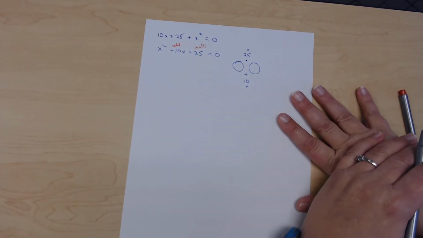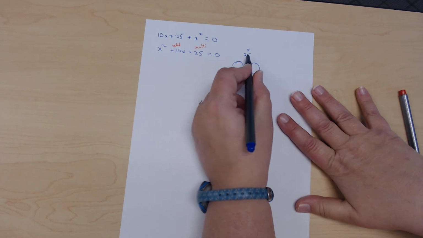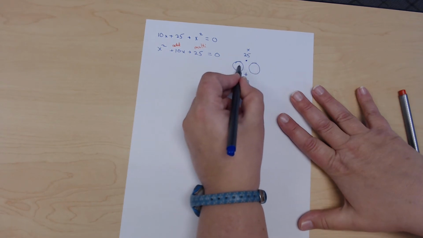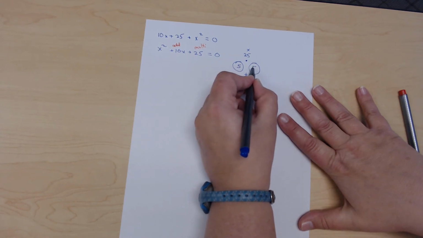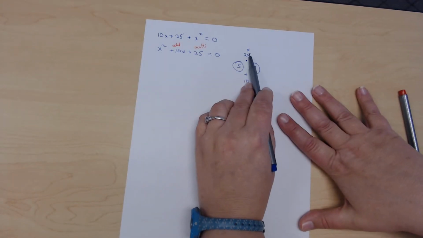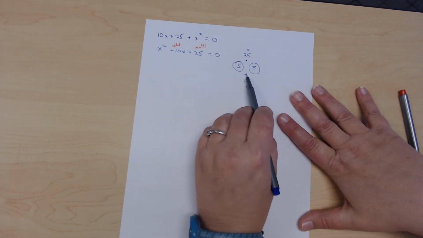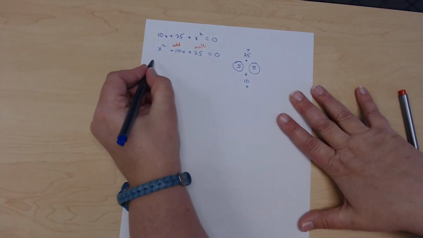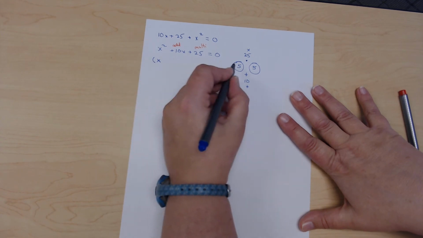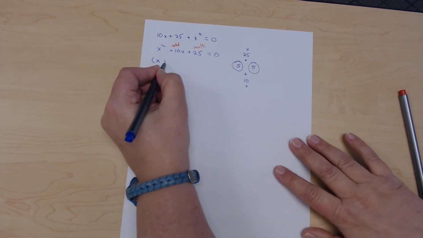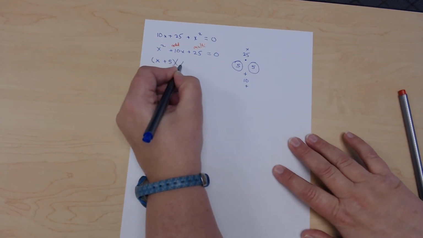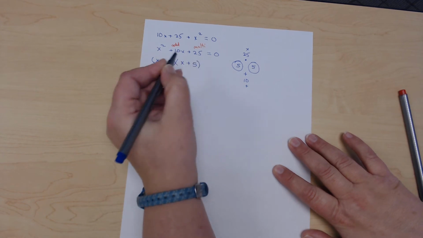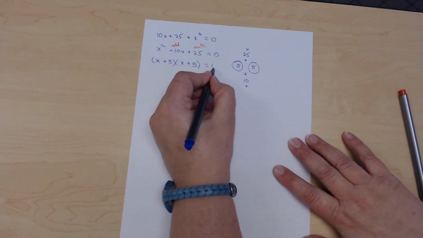So you just have to think about it. I usually try to do the multiplication first. 5 times 5 is 25, and 5 plus 5 is 10. As soon as you know those, then you do x plus 5 and x plus 5, and it equals 0.